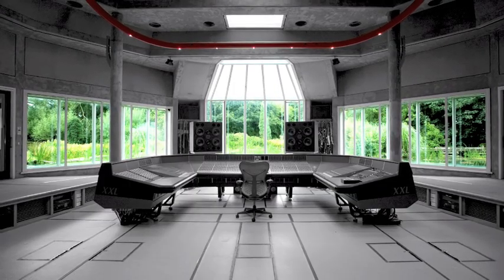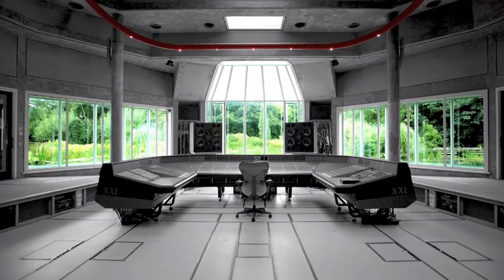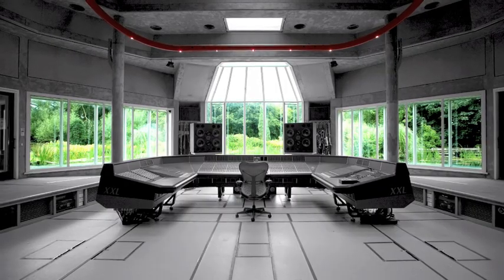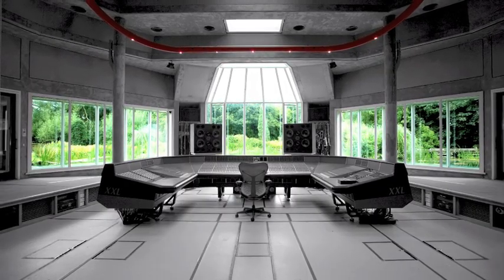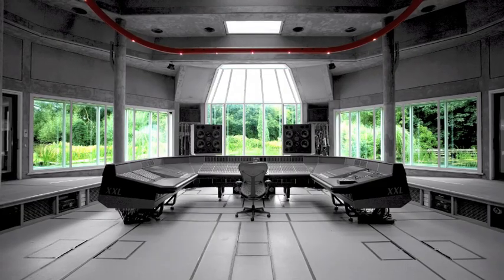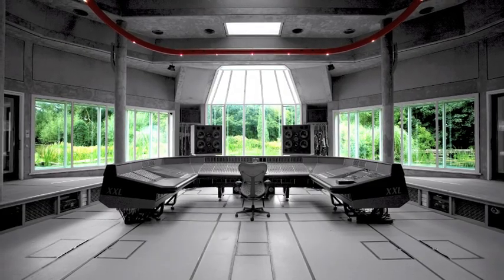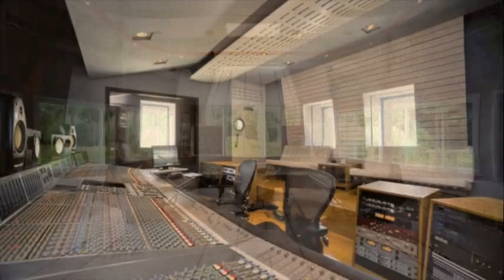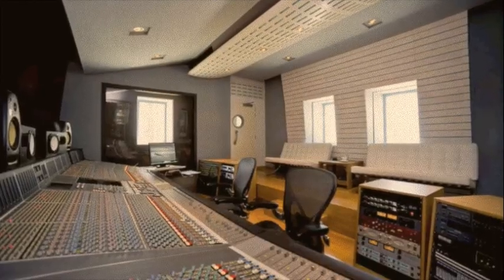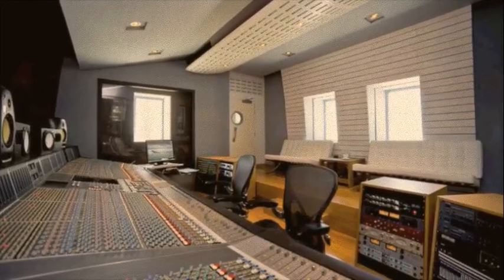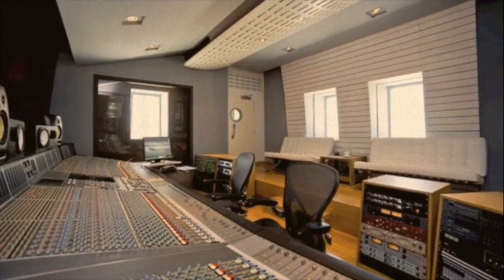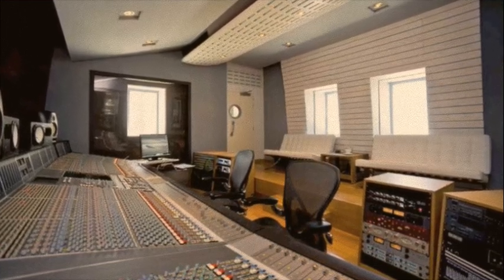For example, project studios often lack proper ventilation or air conditioning, which makes working for long hours impossible and simply causes the expensive equipment to overheat. Daylight comfort is also a very important aspect, since it has an enormous impact on our artistic side.